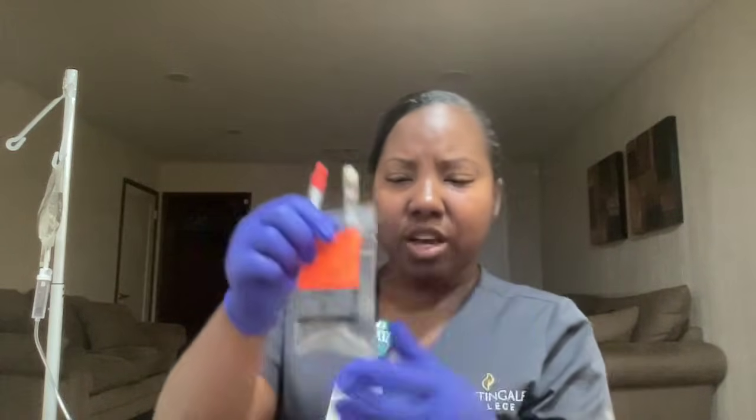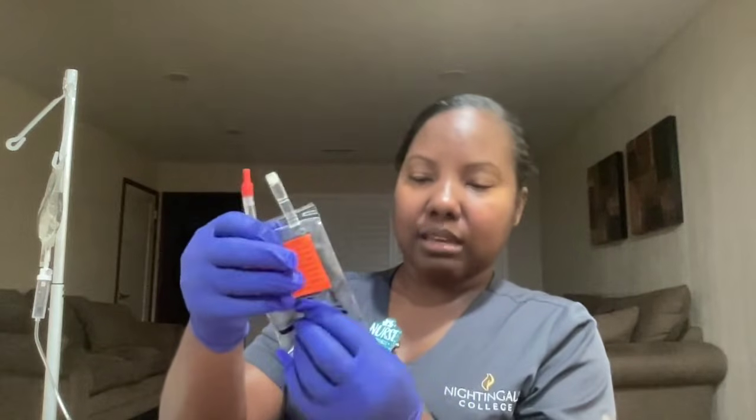Next, we will get the antibiotic ready. So when getting a bag, you always want to make sure that it's not cloudy. You want to check the expiration date. You want to make sure that the patient information is correct. And then it's important, I would do the 6 rights of medication administration again. I will also double confirm that the patient does not have any allergies to this medication.